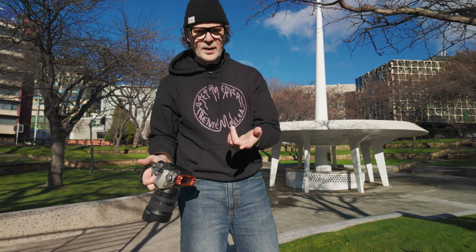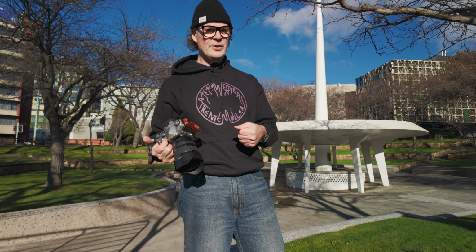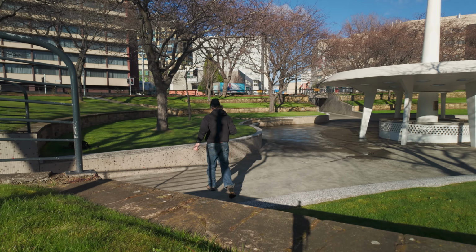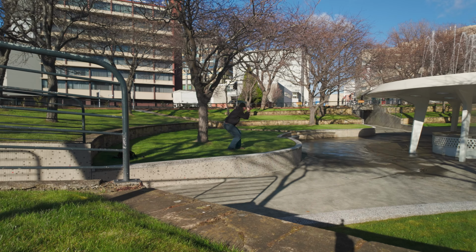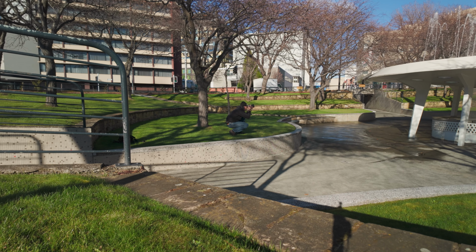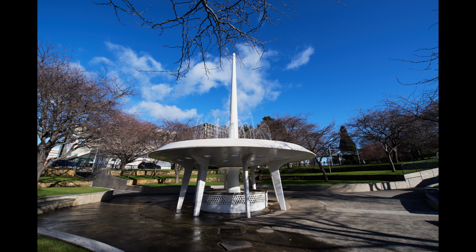Of course, this also means I have to be really careful of my own shadow. Now, of course, you don't necessarily need to use this just with landscape and urban photography. It's a really effective technique of portraiture, especially when you're indoors and you don't have a lot of space.